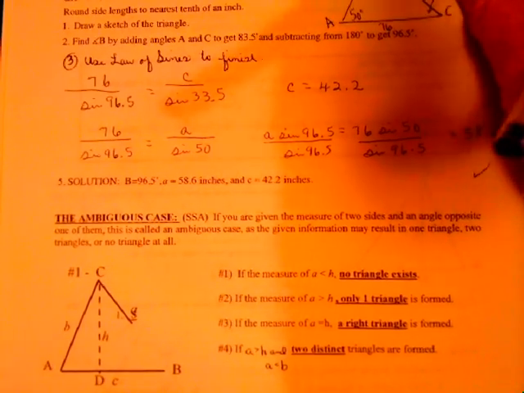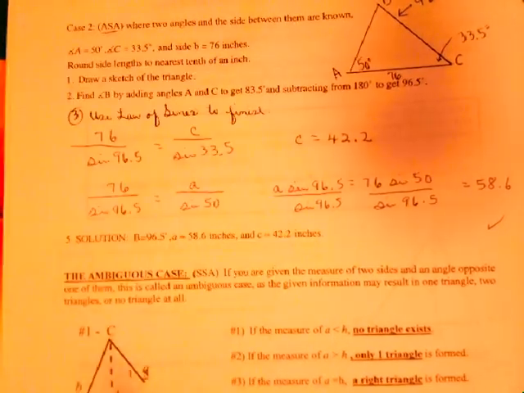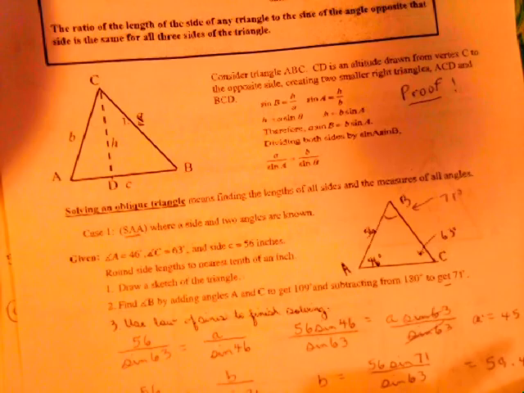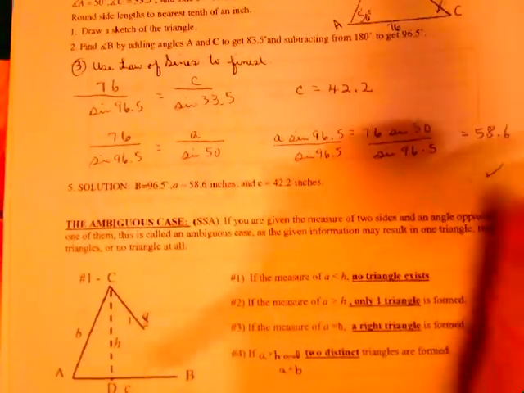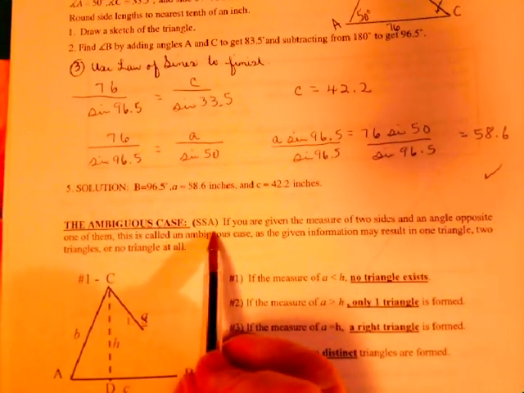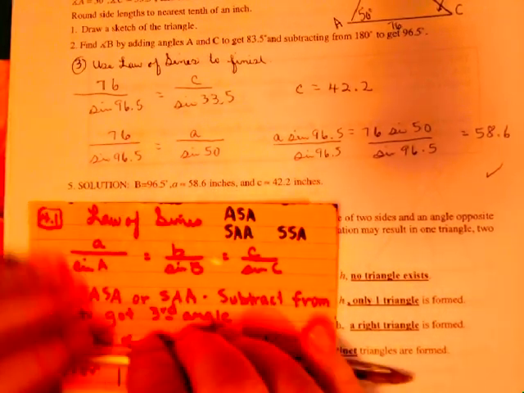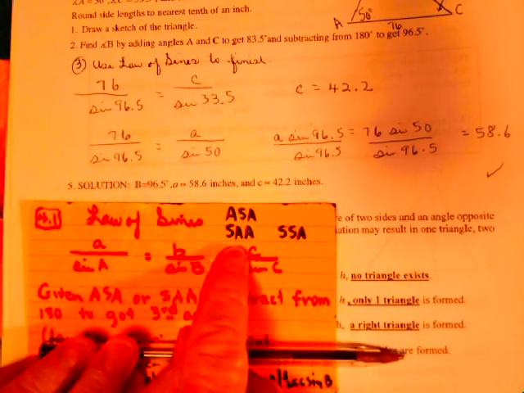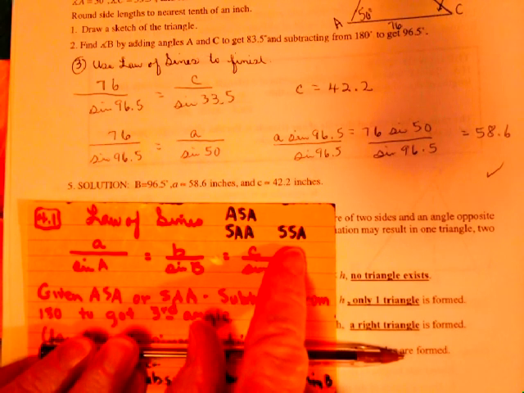Then we come to the ambiguous case. Case 2 was when we were given angle, side, angle. Case 1 is when we were given side, angle, angle. But the ambiguous case is where we're given side, side, angle. On your note card, I want you to write law of sines. It's good for angle, side, angle, side, angle, angle, and side, side, angle.